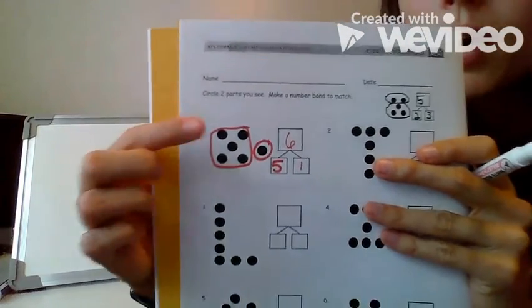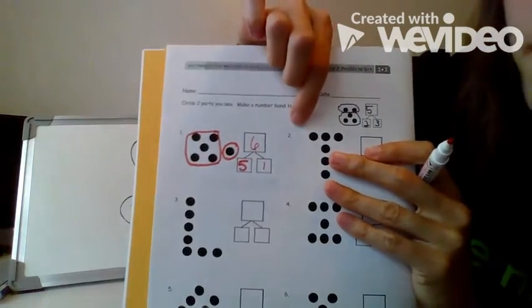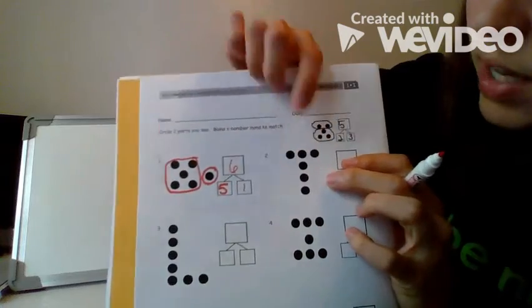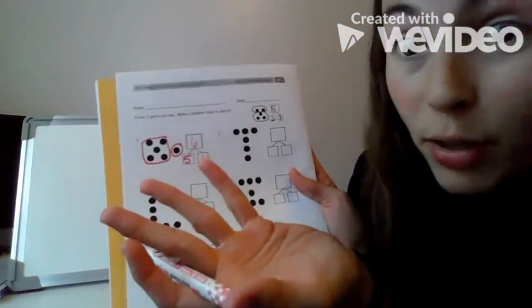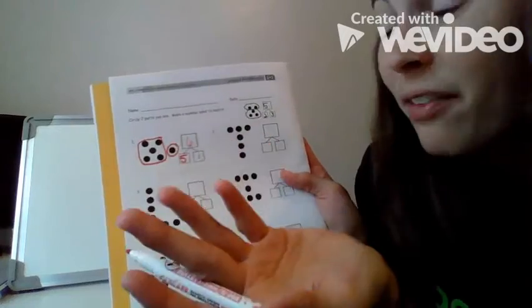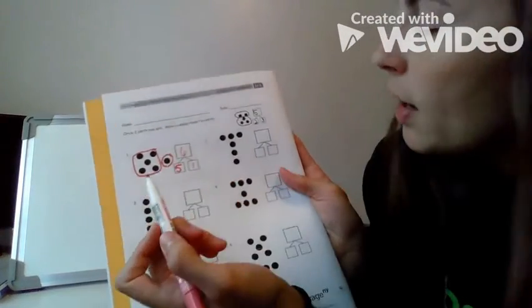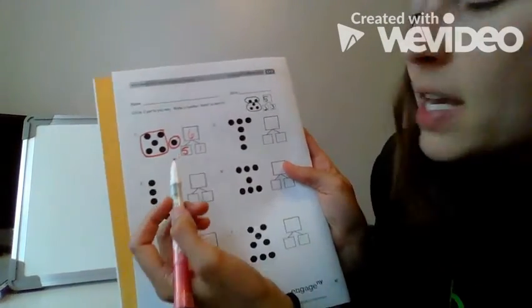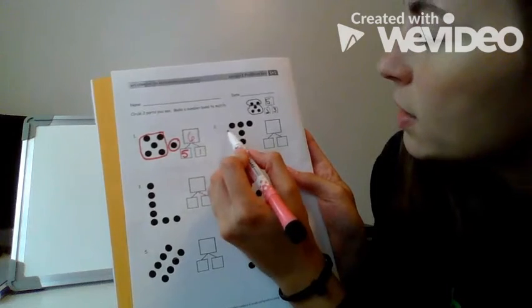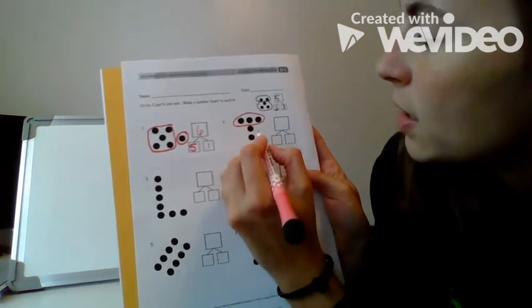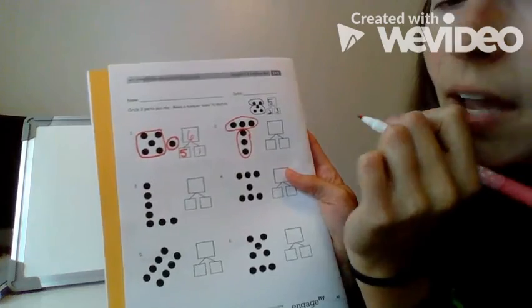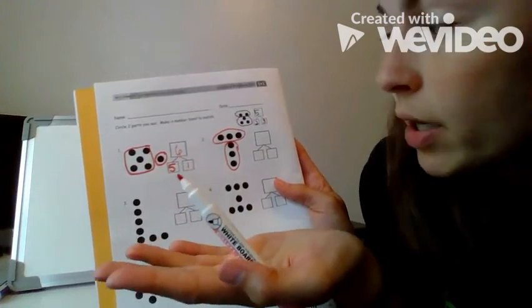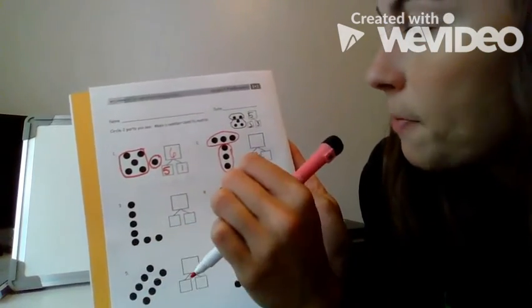Let's do number 2 together as well. Okay, that's this one where they kind of look like a T. So you can circle whatever parts you want. You don't have to circle the same ones I do. Since I said they look like a T, I'm going to circle the top ones and the rest of them. I have to put them all in a circle, and I have 2 parts. I have to use all of the dots.